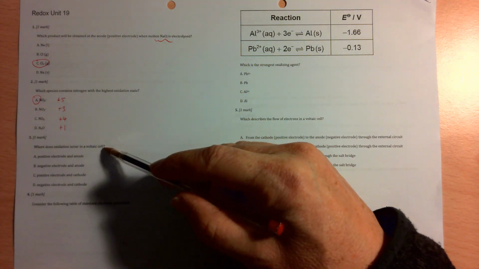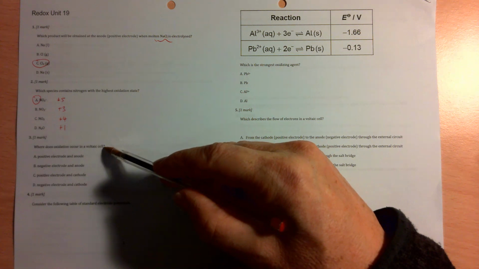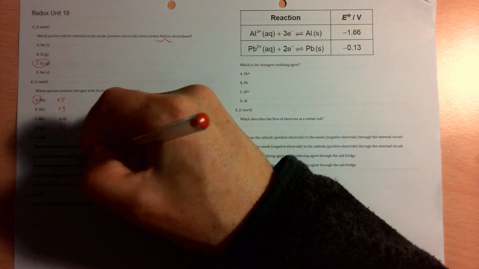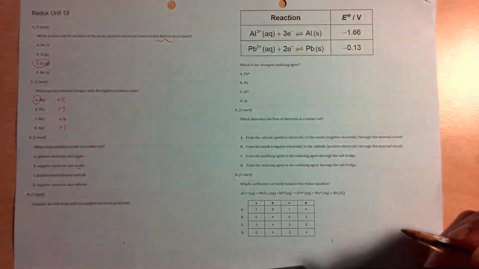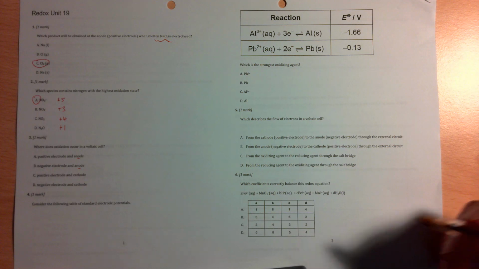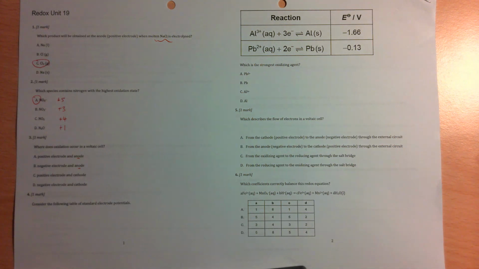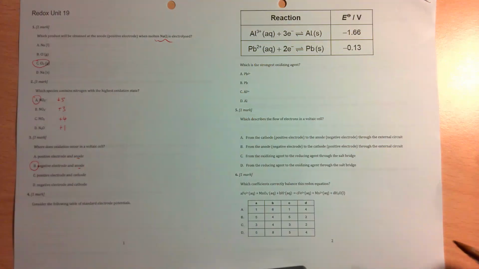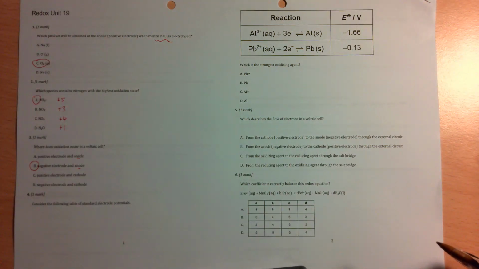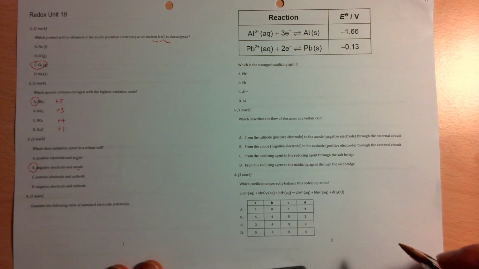Where does oxidation occur in a voltaic cell? The oxidation is always at the anode, because the O is in the middle of the word. That's the way that I've reminded you. Whether it's a voltaic cell or an electrolytic cell, it's always the anode. And what is the polarity of the anode in a voltaic cell? Well, it's the negative electrode. I guess you've got to learn that. We've drawn enough voltaic cells showing everything that's going on, so I'm not going to draw that here. I think most people got that right, actually.